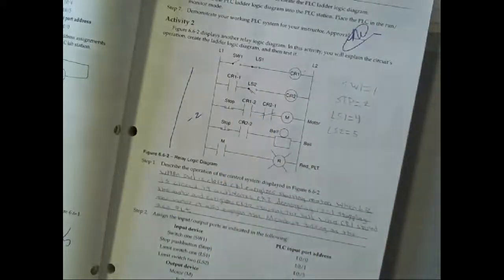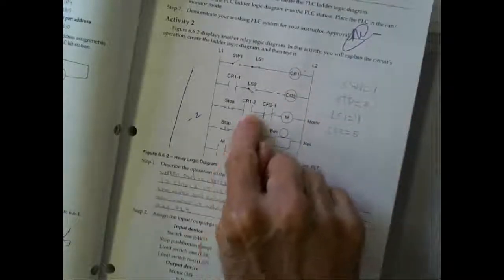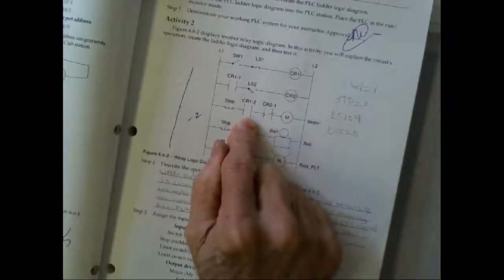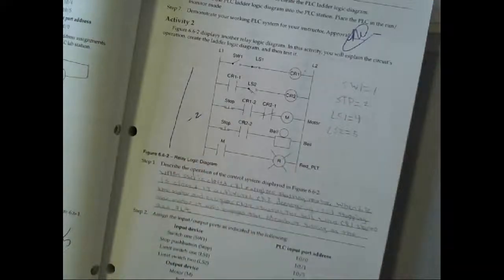And how many times can you repeat these contacts, guys? This is the problem we have with mechanical relays: you're going to be limited to the number of contacts a relay has on them. If these contacts are like this, you could have as many CR1s as you need, because these are all soft. These are all programmed, right?